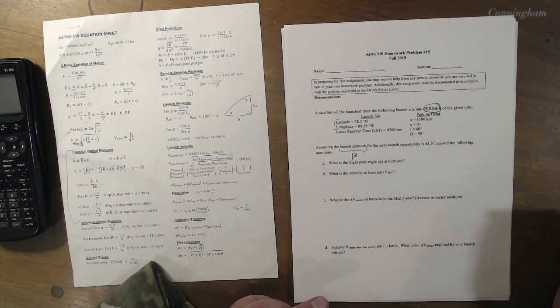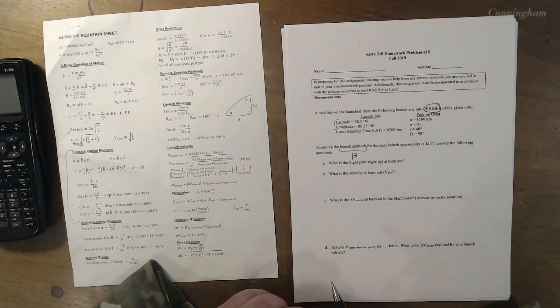It says, answer the following questions. What is the flight path angle at burnout?